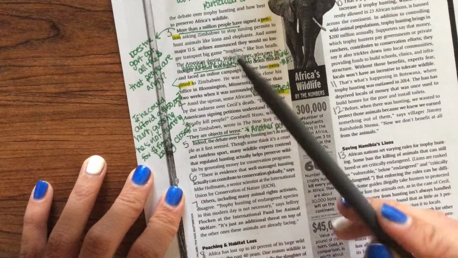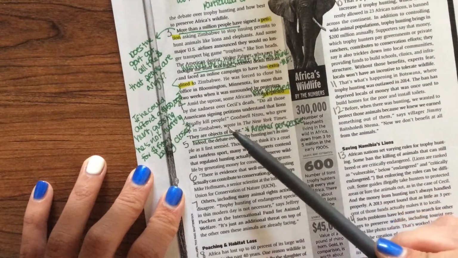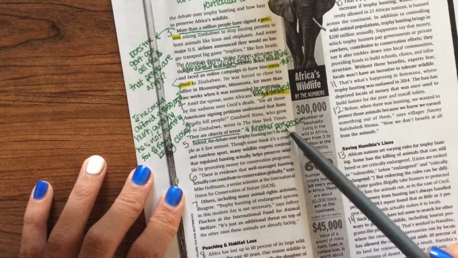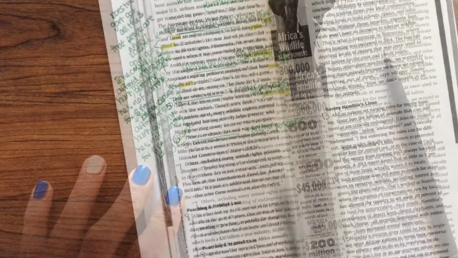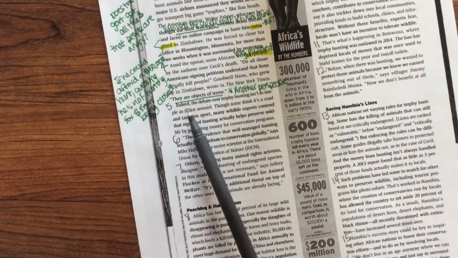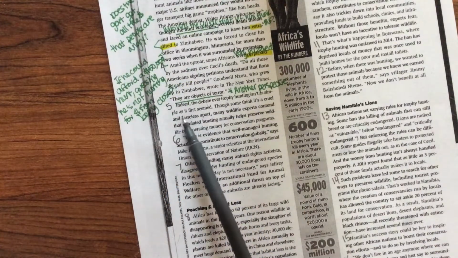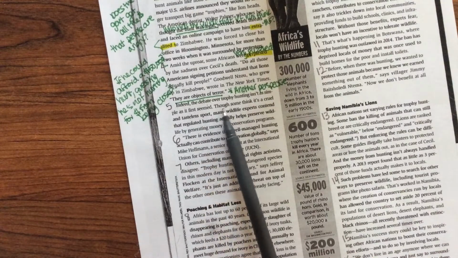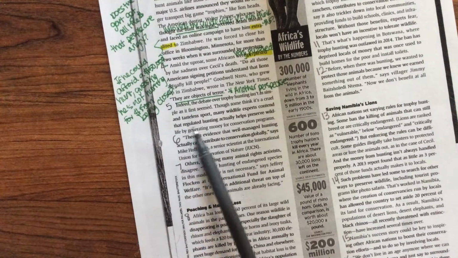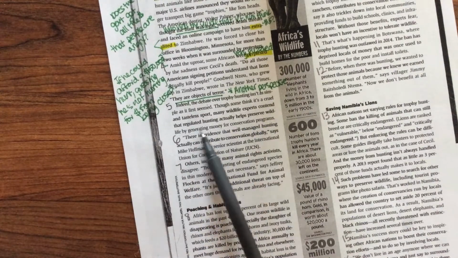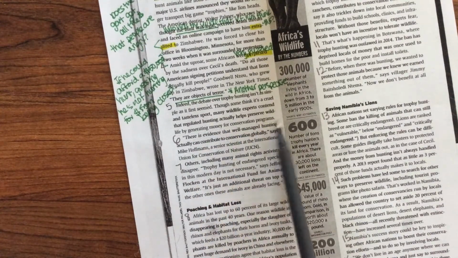People aren't just saying it's terrible of him to kill these lions, but now this person is telling us that it's maybe a good thing. Continuing with paragraph number 5, it says, "Indeed, the debate over trophy hunting isn't as simple as it first seemed. Though some think it's a cruel and tasteless sport, many wildlife experts contend that regulated hunting actually helps preserve wildlife by generating money for conservation programs."